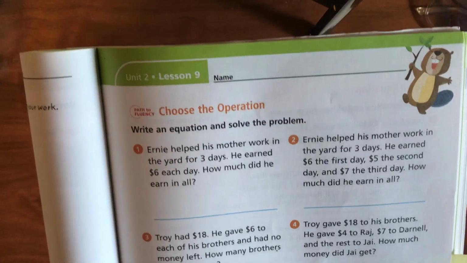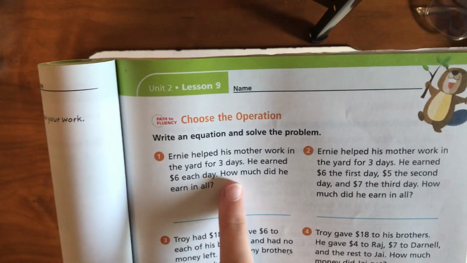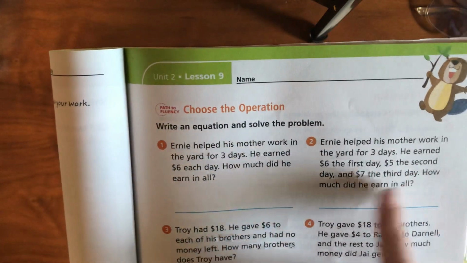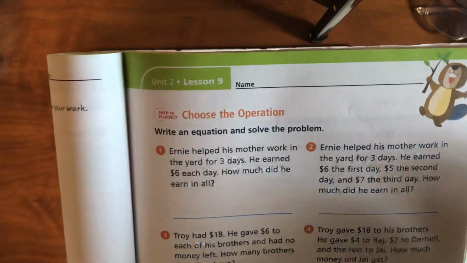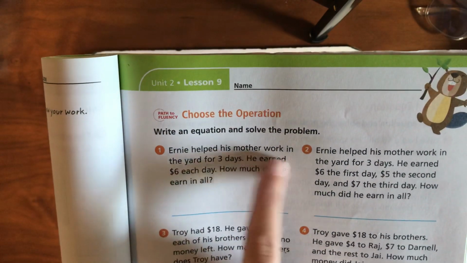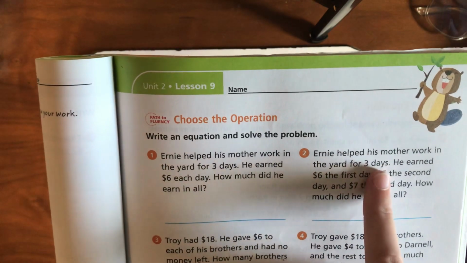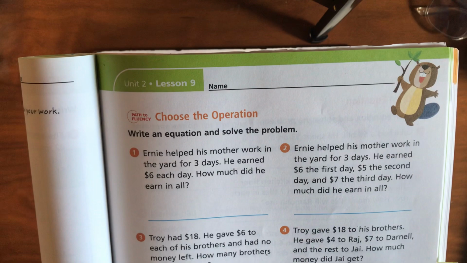Something that's the same that I see is that both problems ask the same question. How much did he earn in all? Another thing I see is that the beginning is the same. Ernie helped his mother work in the yard for 3 days, and Ernie helped his mother work in the yard for 3 days. How are these two different?